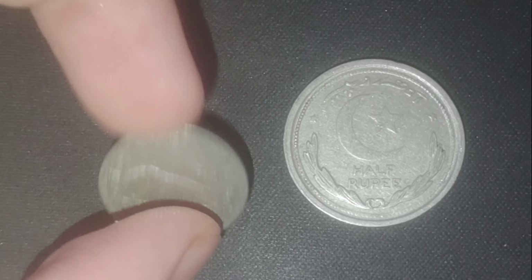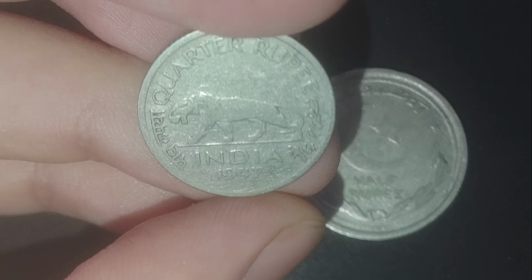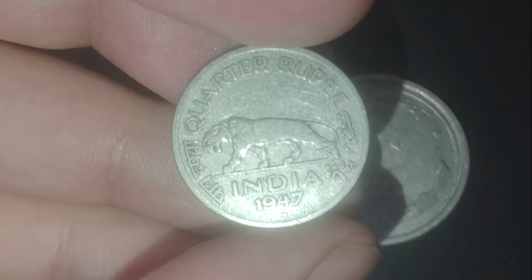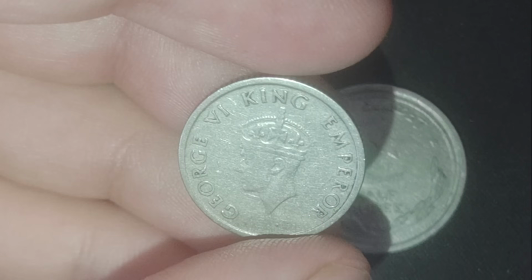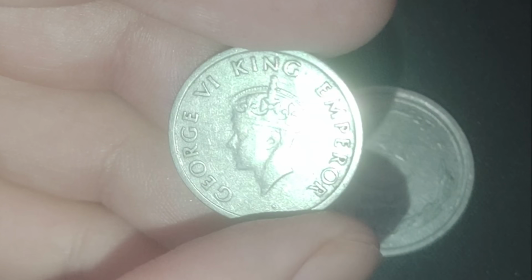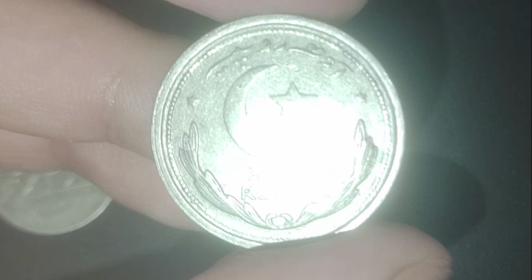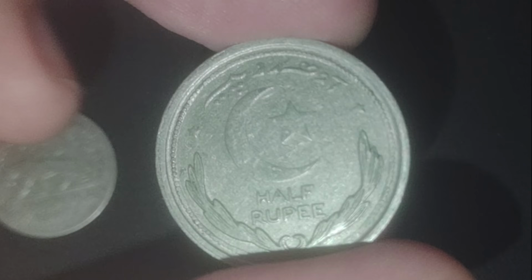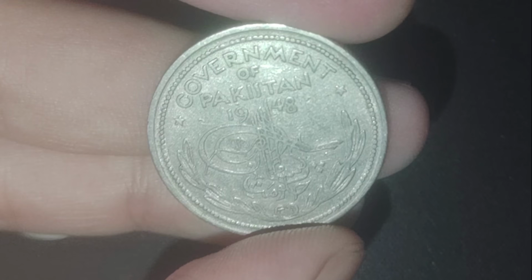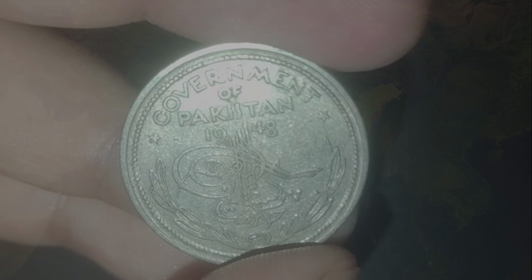Here I want to show you something cool, which is these two coins that I have. The first one is from British India in the year of 1947, so literally a few months before the country ceased to exist, with King George VI on the back. The second coin is from Pakistan in 1948, right after their independence, and this was the first official Pakistani currency, and since Bangladesh was part of Pakistan then, this coin was also used there as well.